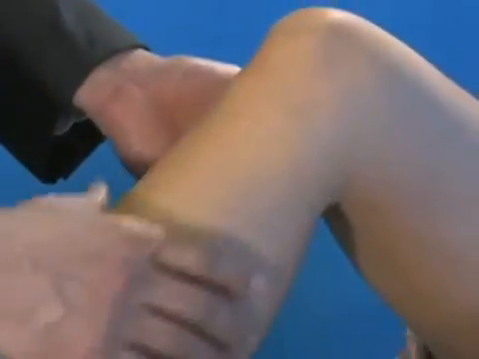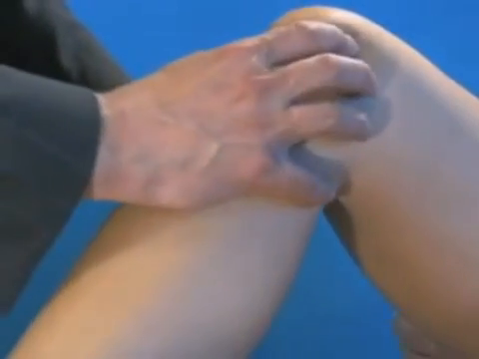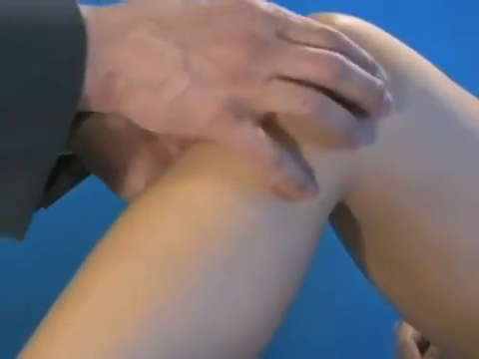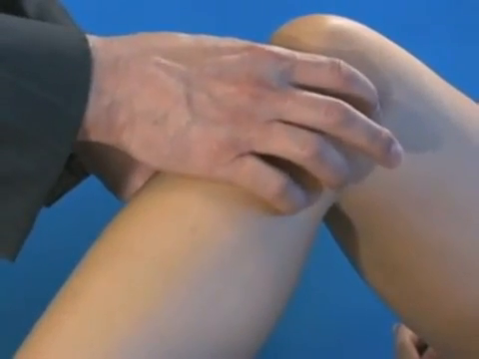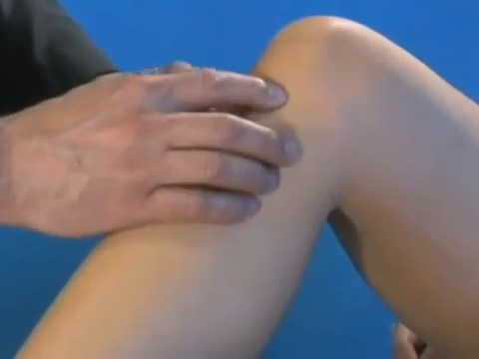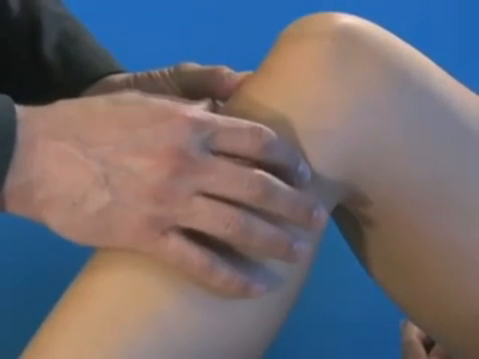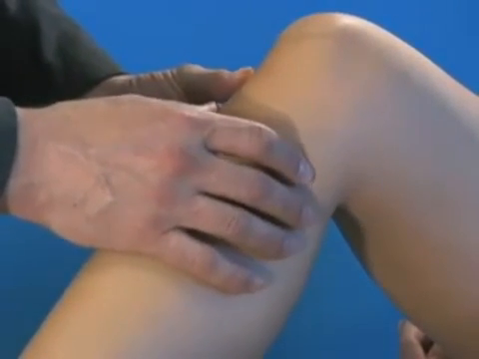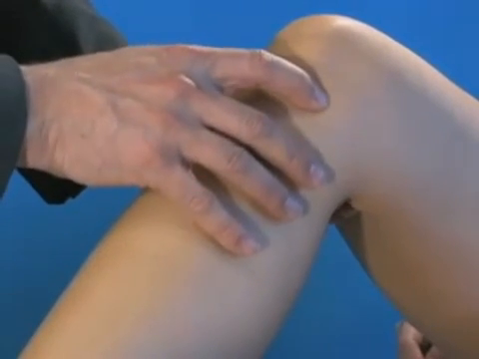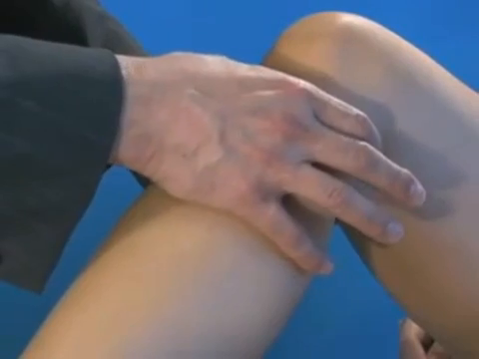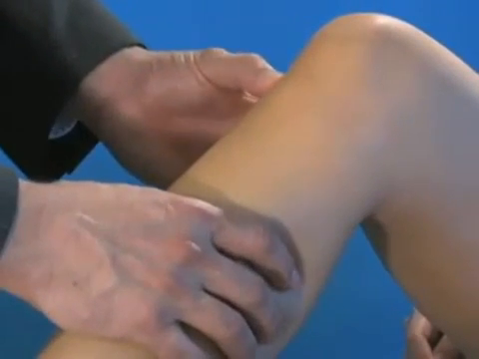Particularly in younger patients and pediatric patients with open growth plates, you'll want to be able to palpate over the distal femoral physis, which is actually about 2 to 3 centimeters above the level of the joint line, or the tibial physis, which is about 2 centimeters below the joint line. We want to make sure in kids that they did not have a growth plate injury. Palpating along the joint line itself may be indicative of arthritis or of meniscus types of injuries.